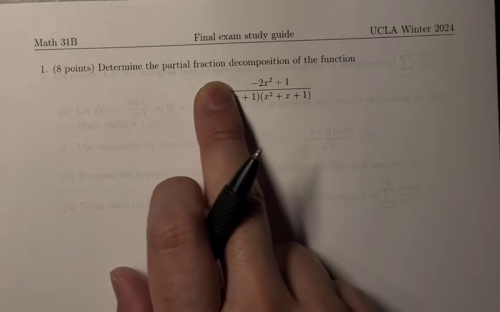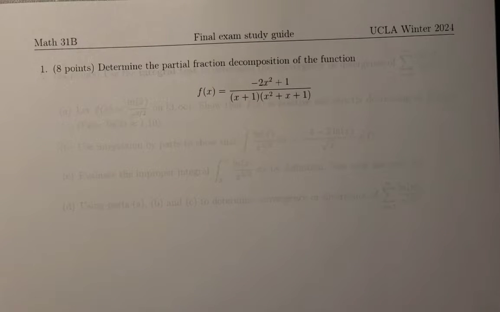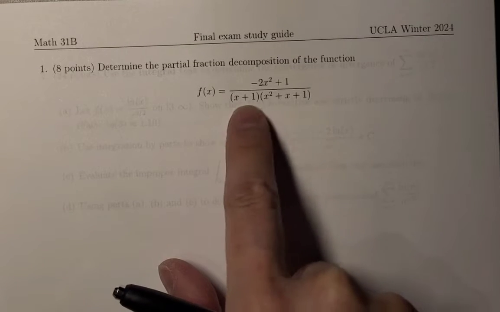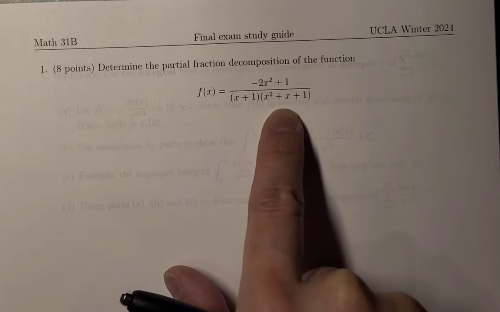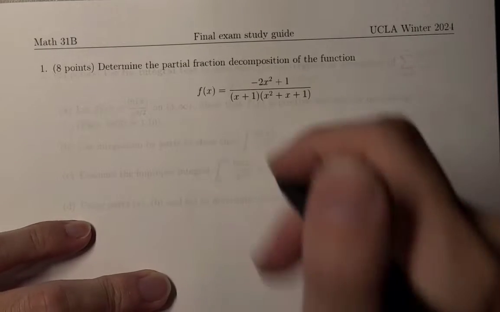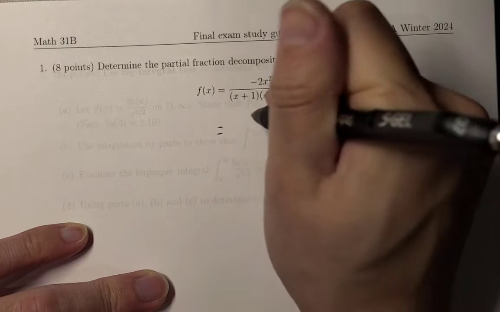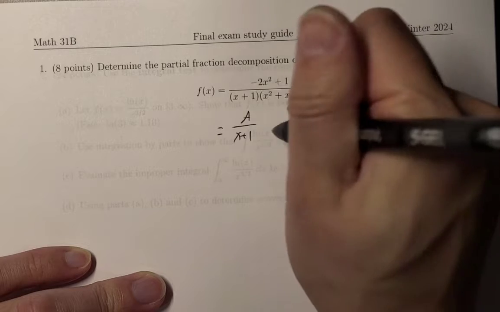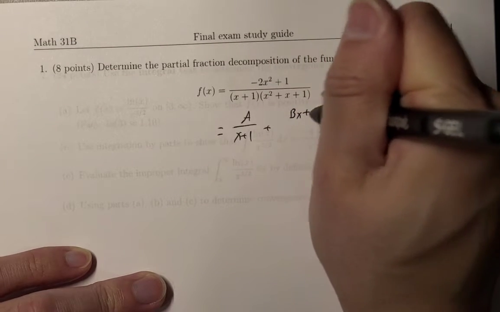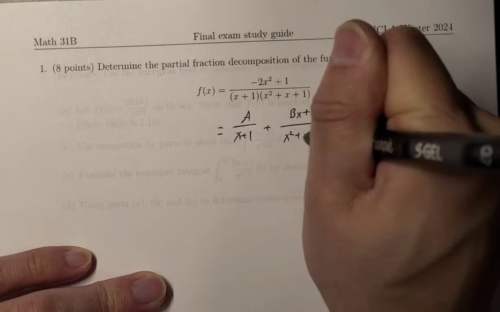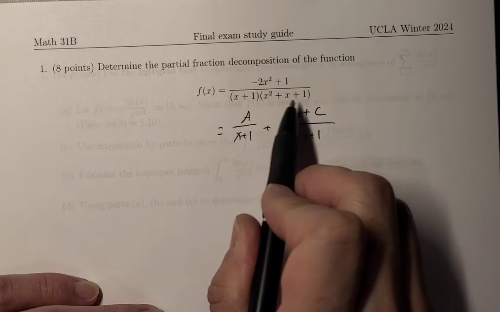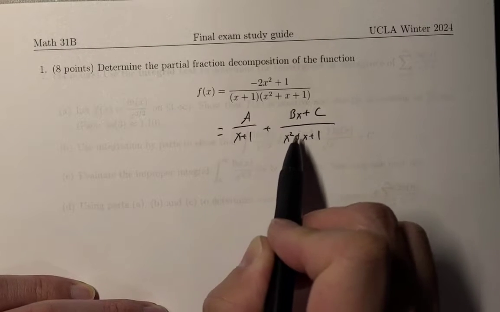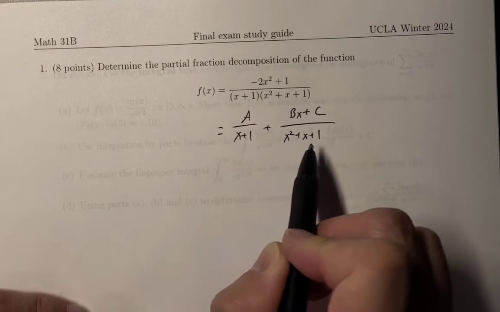We are asked to determine the partial fraction decomposition of this function. Conveniently, they already give it to us as factors over here. There's one linear factor and one quadratic factor. So we can write this as A over x plus 1. This is the form for a linear factor. And for a quadratic factor, it's Bx plus C over x squared plus x plus 1. Notice that this was not factorable, so I didn't have to do anything for that. So I directly went to Bx plus C over x squared plus x plus 1.